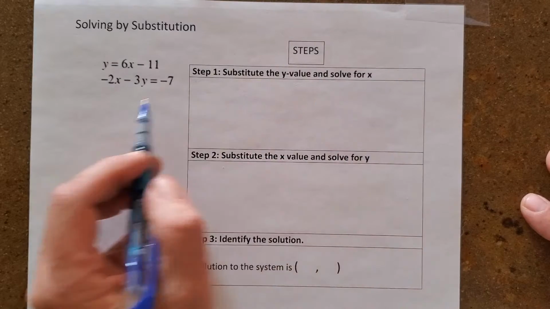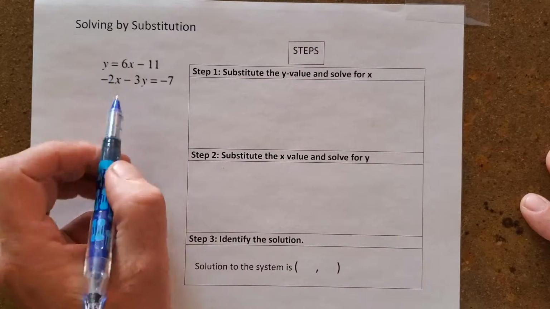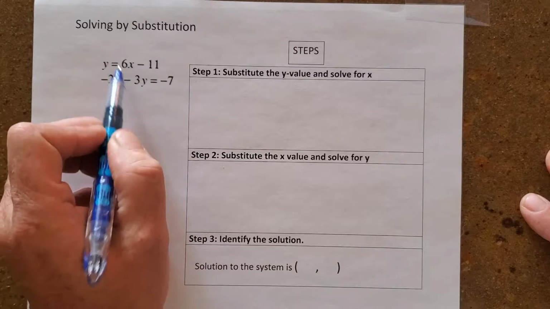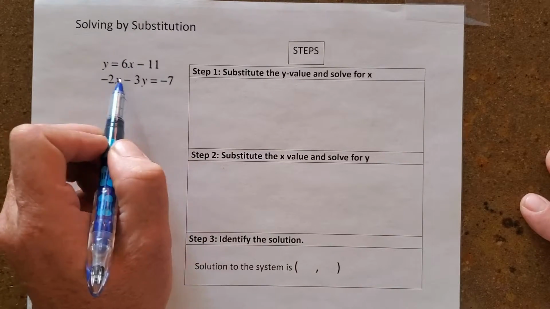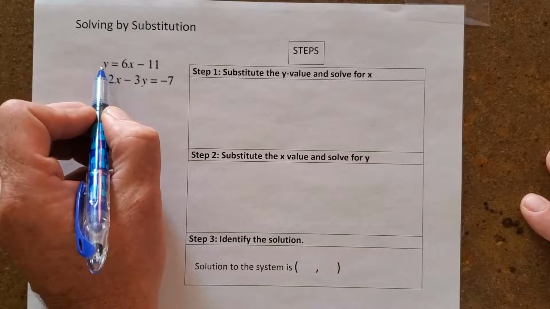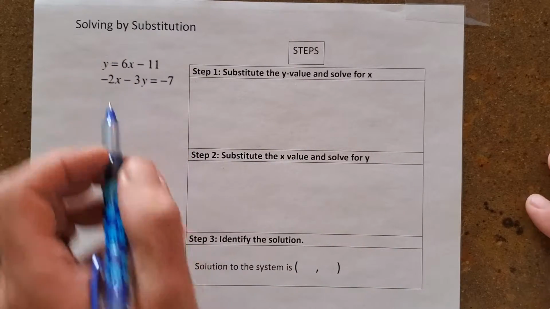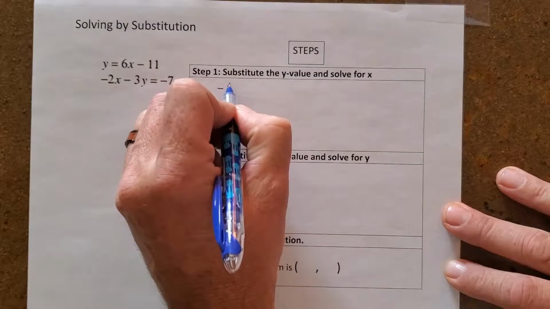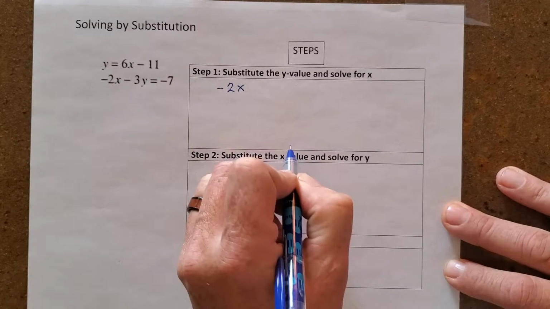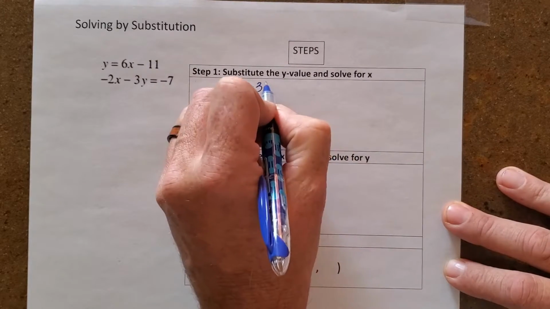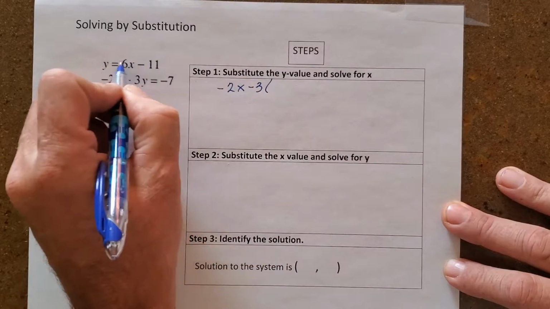The first thing that we're going to do is substitute the y value and solve for x. In this problem, we got lucky because there is an equation that has y by itself, so I don't have to manipulate either one of these to isolate a variable. I'm going to use this y value and plug it into this secondary equation. So you take negative 2x, then you have minus 3, and I'm going to substitute that y value, which is this whole part right here.